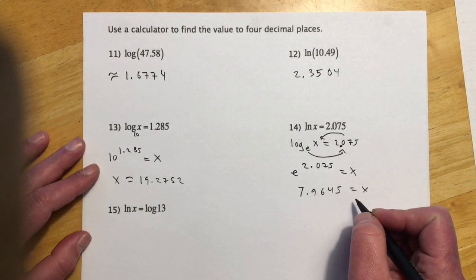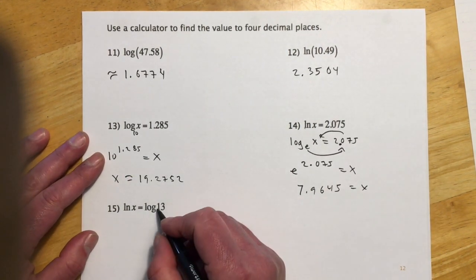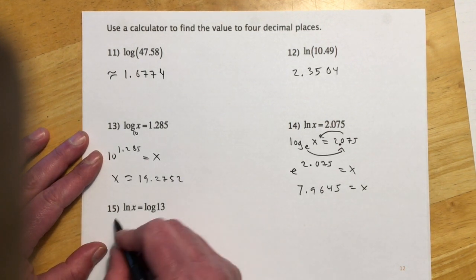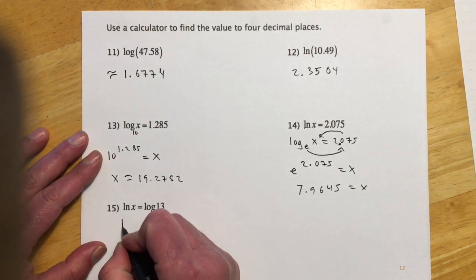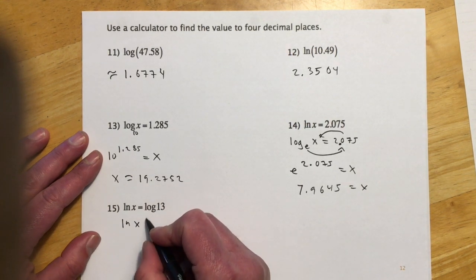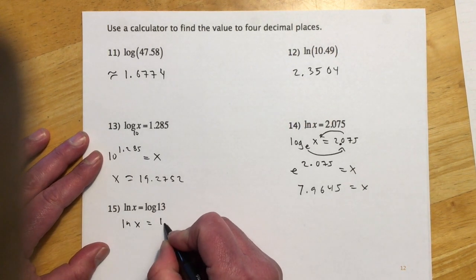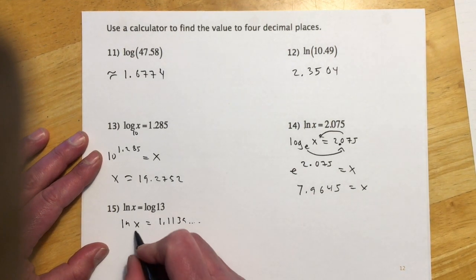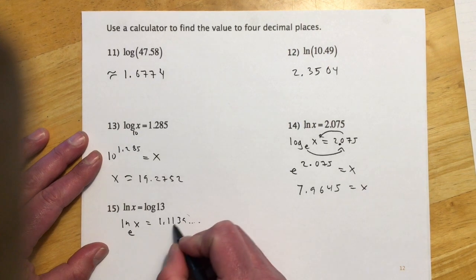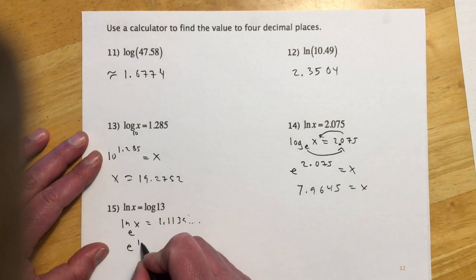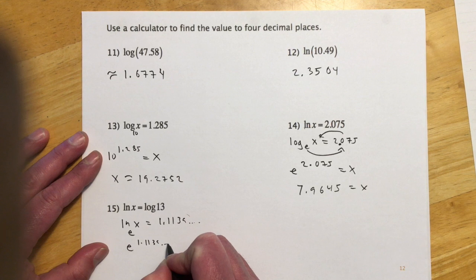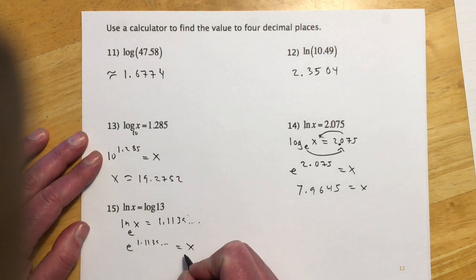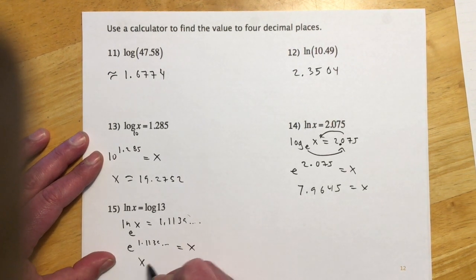And then this last one, I have ln x equals log 13. So log 13 is just a number. So it's 1.1139, and it goes on forever. And then we're basically doing e to this value equals x. And then throwing that in the calculator, I got x to be 3.0463.